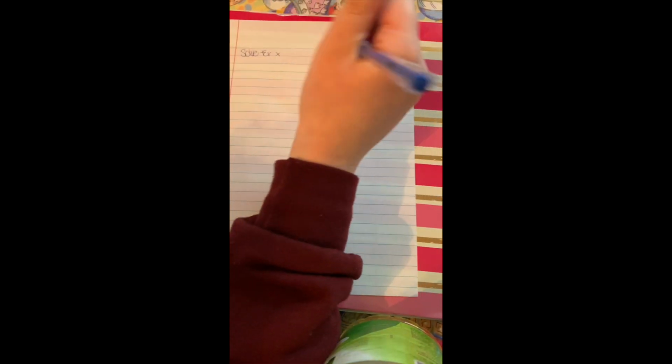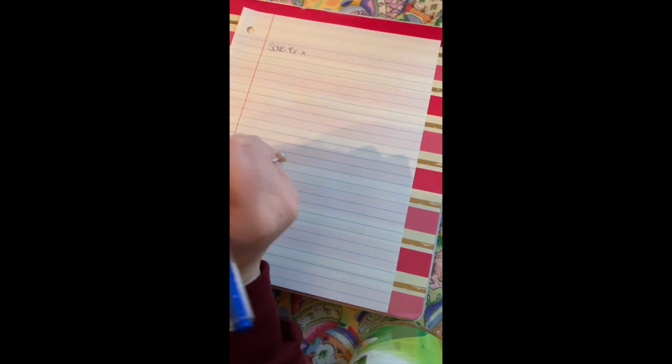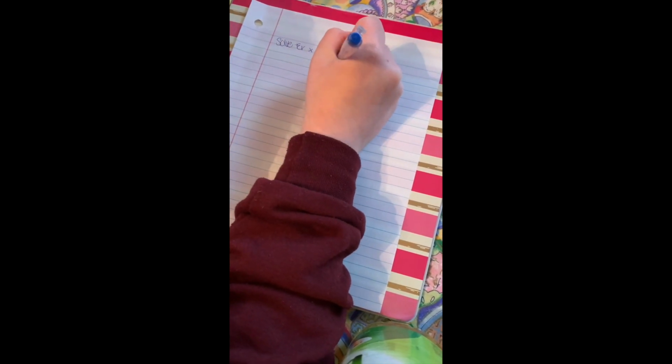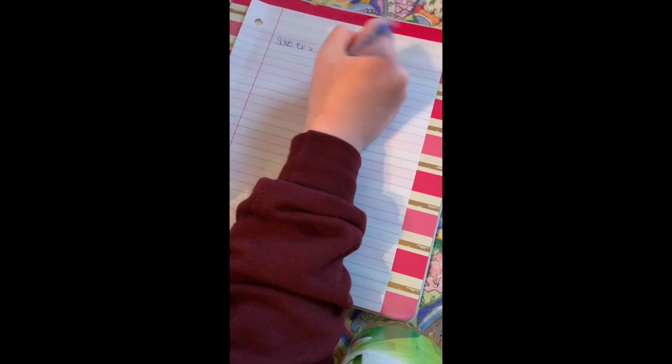So today, I'm going to be going over two different problems from the section. Both of the problems are going to be solving for x. The first problem that we are going to do contains a fraction with the denominator being x: 1 minus 6 over x equals 4.